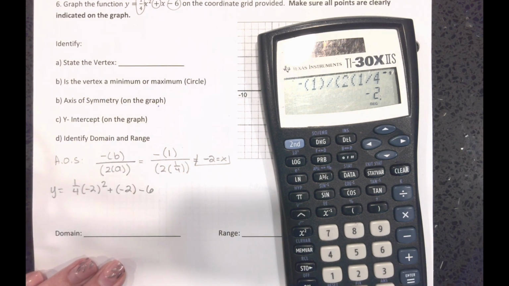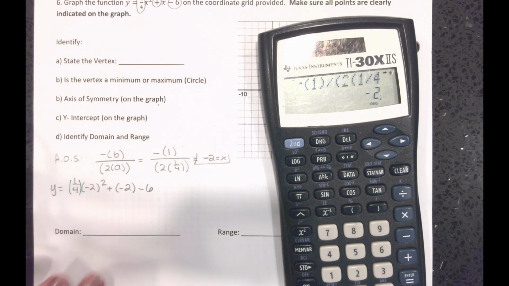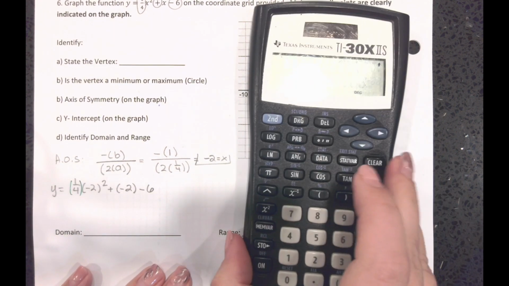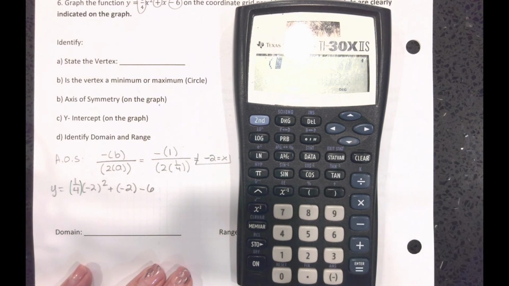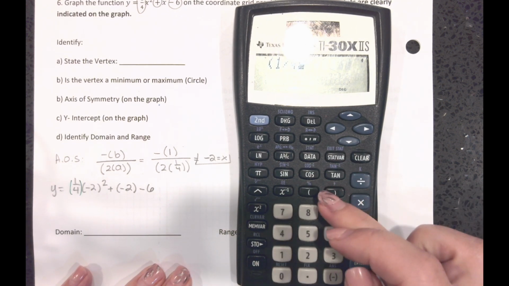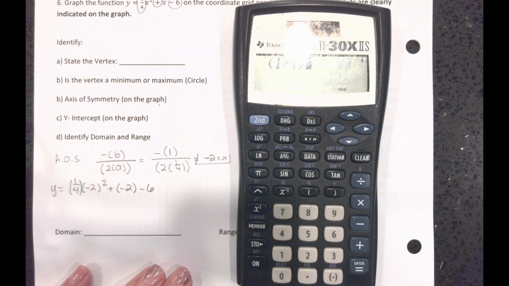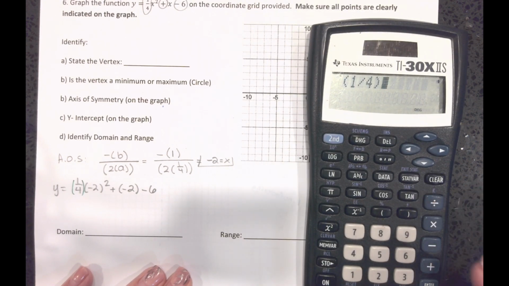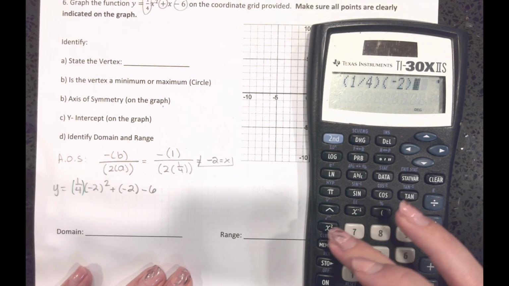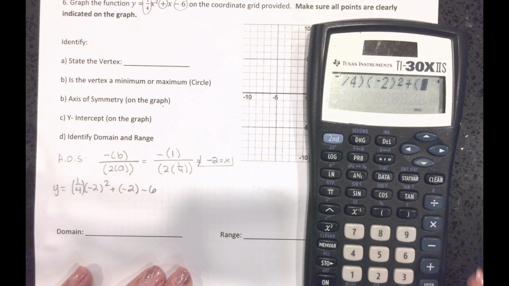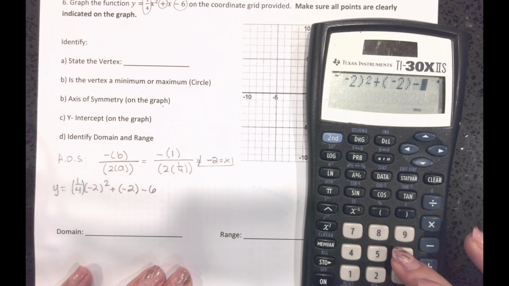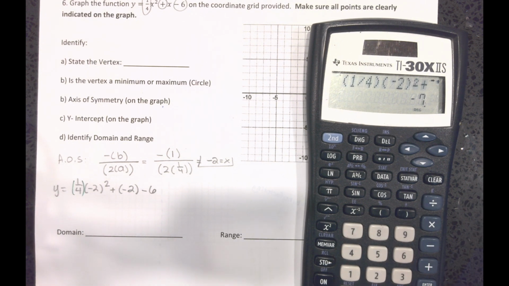And I'm going to stress that you make sure that your fraction is in parentheses as well. Fractions must be in parentheses unless you have a fancy calculator that does the fraction correctly. The one that we have in class does not. So you need this in parentheses. Negative 2 squared plus negative 2 minus 6. And I get a negative 7.